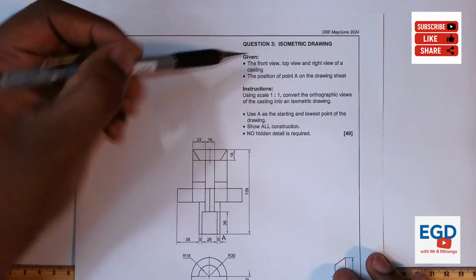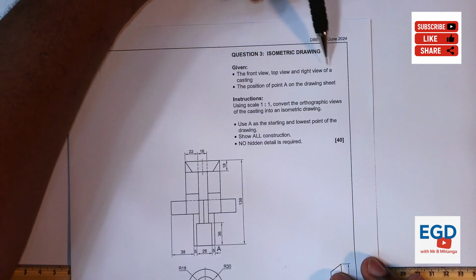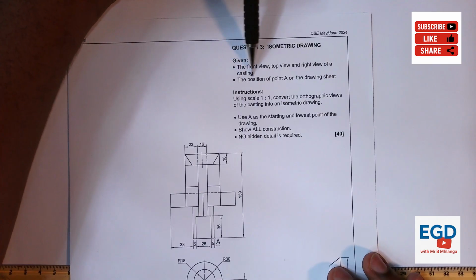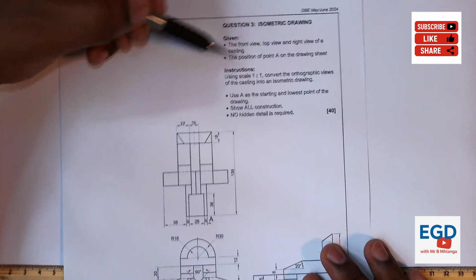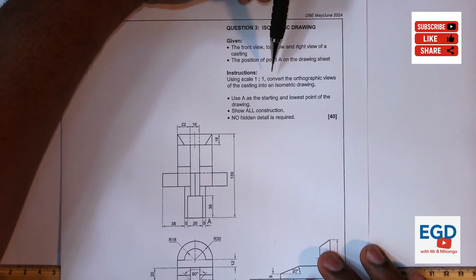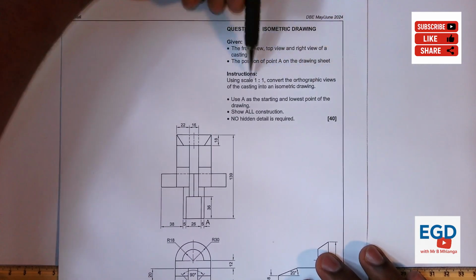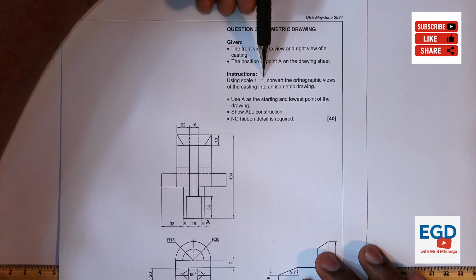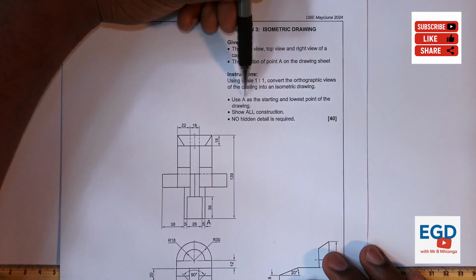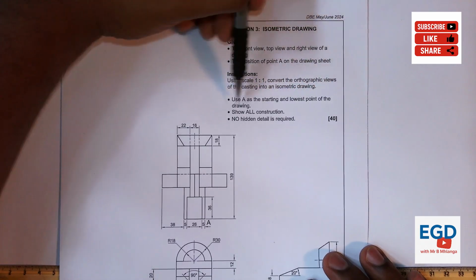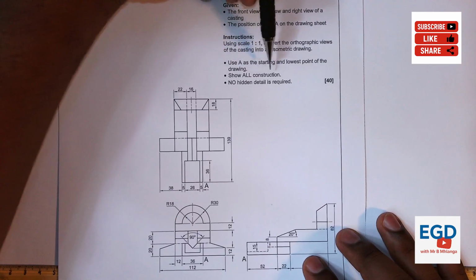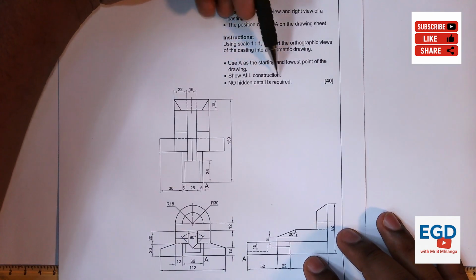Okay, so we are given the front view, top view, and the right view of the casting. We are also given the position of point A on the drawing sheet. Instructions: using scale 1:1, I'll have to convert the orthographic views of the casting into an isometric drawing, right? Use A as the starting and lowest point of the drawing. We have the starting point there on our answer sheet, but I'll use this blank page to draw my isometric drawing, right? Okay. I'll have to show all construction. No hidden detail is required, right?